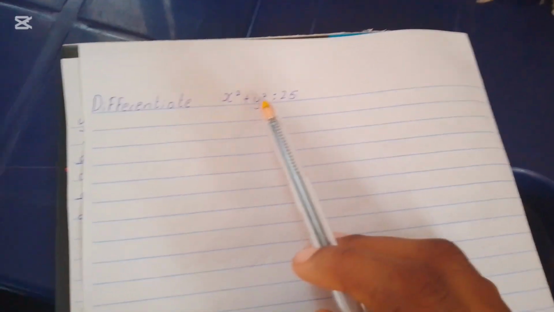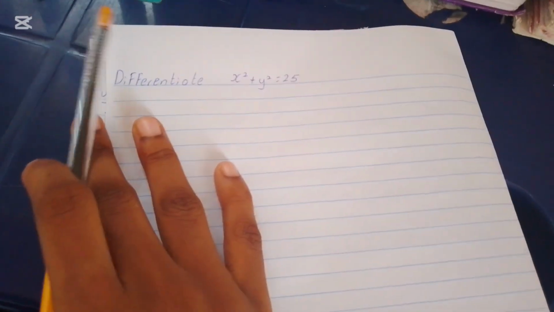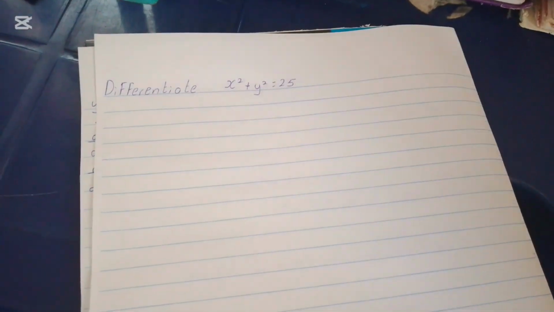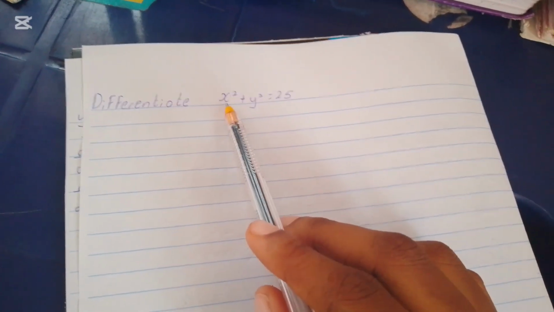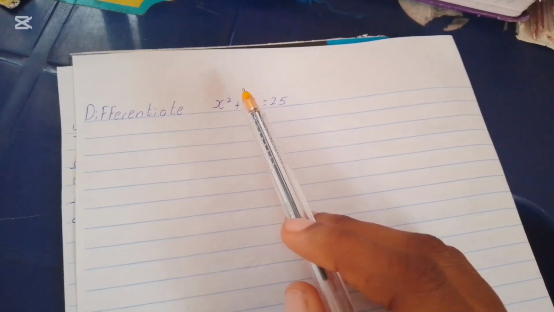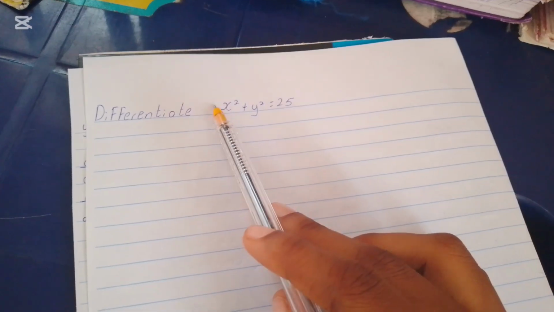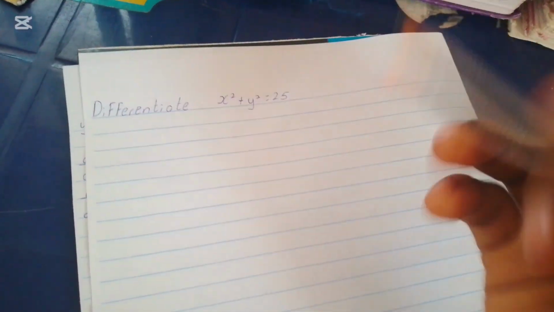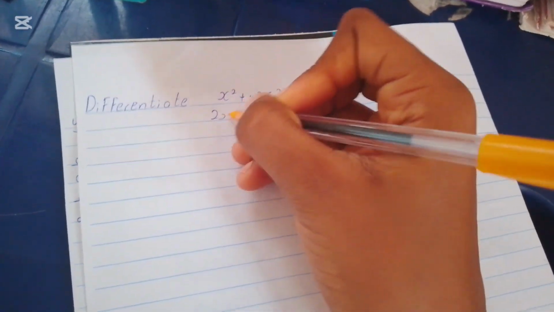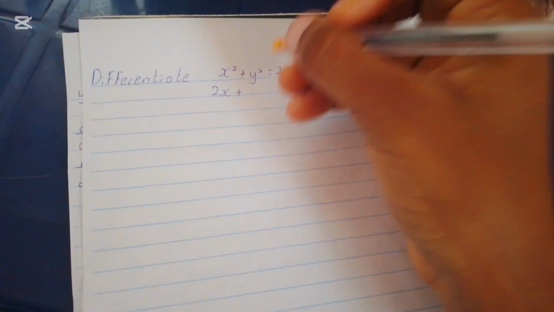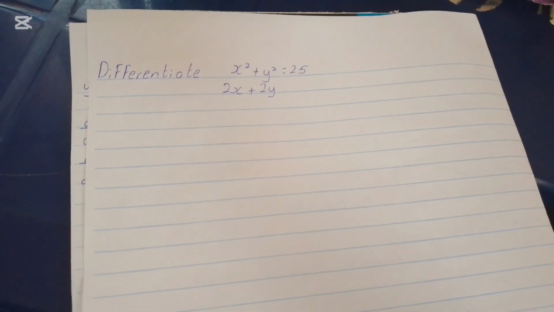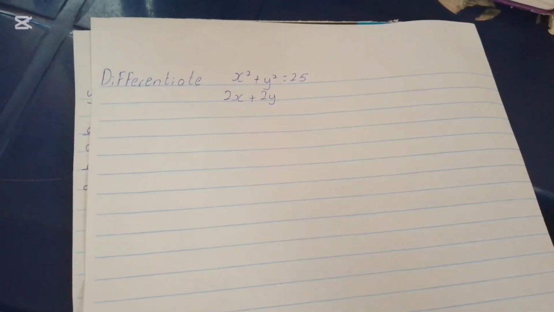Alright, here they ask us to differentiate this equation: x squared plus y squared equals 25. So let's start. Like I said, you differentiate x, but when differentiating y, you must attach dy by dx. We'll start by differentiating the first term, x squared. Differentiate x squared simply by bringing down the power, then subtracting 1 from the power. If you do that, you will have 2x. Plus differentiate y squared. If you differentiate y squared, you are going to have 2y. But like I said, anytime you differentiate y, you must attach dy by dx to it.